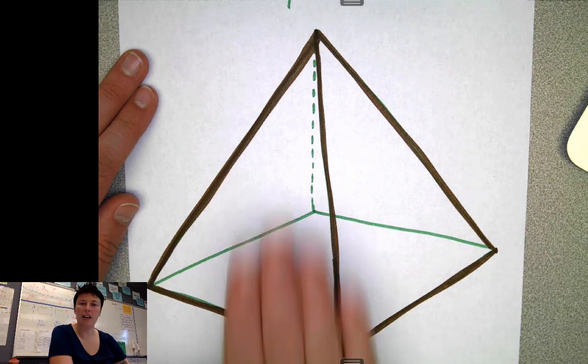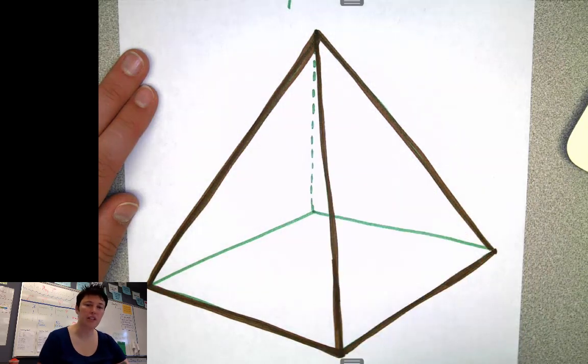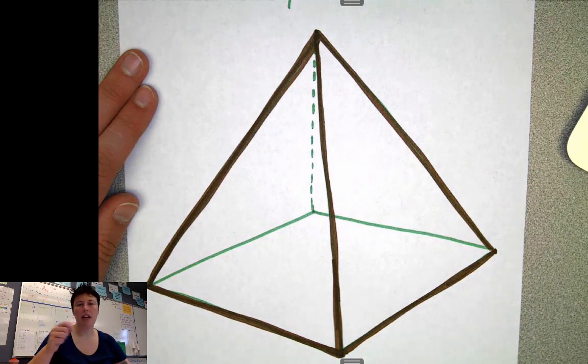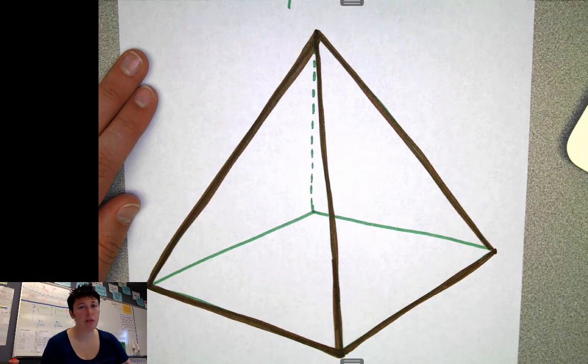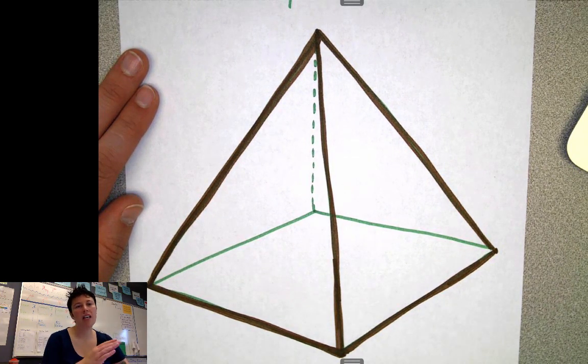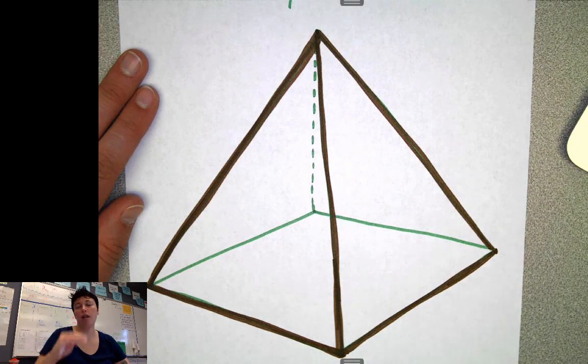If you could find the area of all the different faces, it's like painting the outside. How much paint would you need? What's the area of all the different faces? So pyramids are different than prisms, which you might have seen in the last videos. Prisms have a top and a bottom and a left and a right, or a side and a side that you can usually times by 2. Like there might be matching rectangles on top and bottom, or a matching triangle on top and bottom.